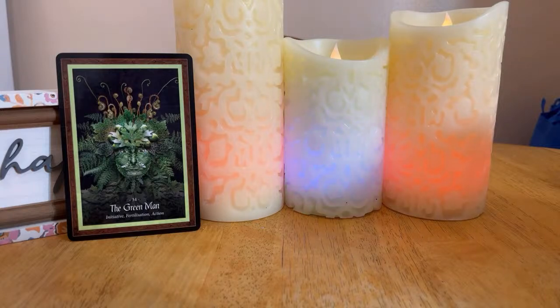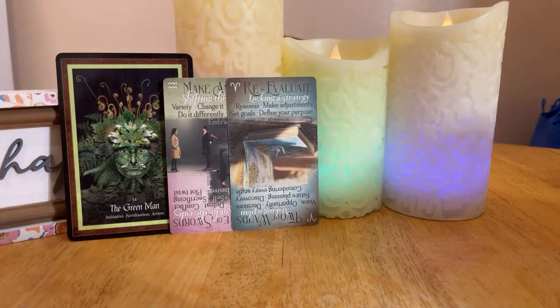All right, Spirit. The Five of Swords reversed and the Two of Wands reversed. The Four of Cups.